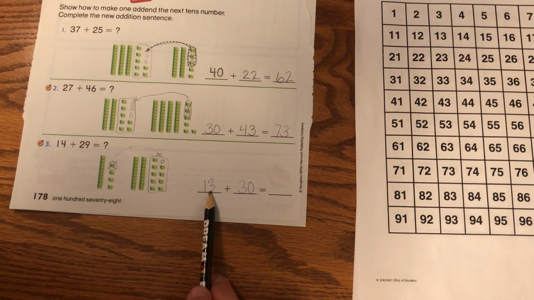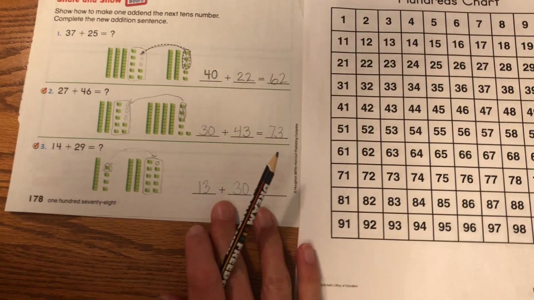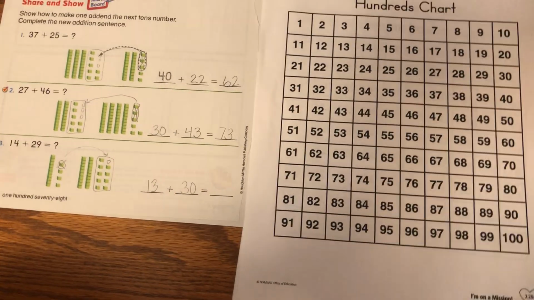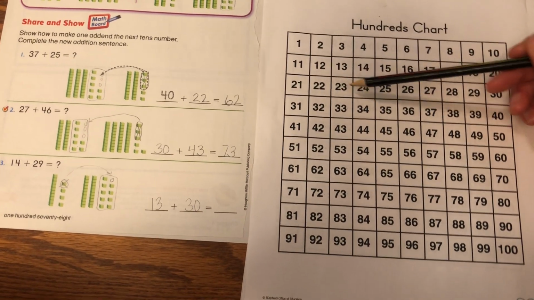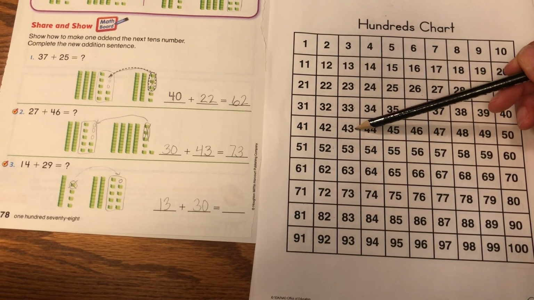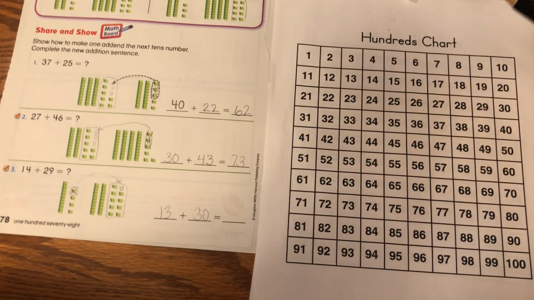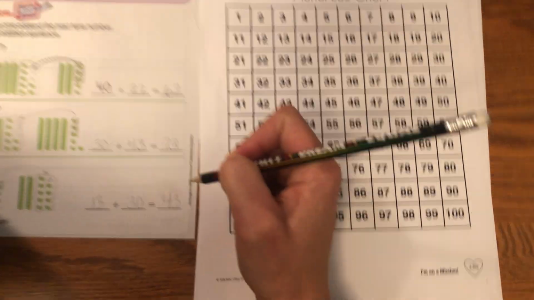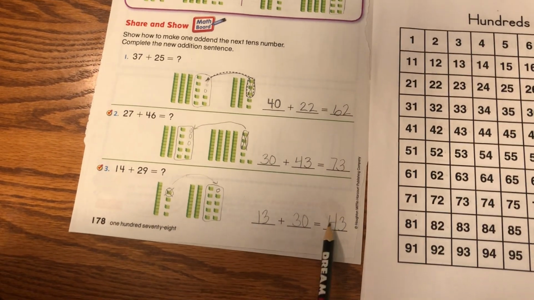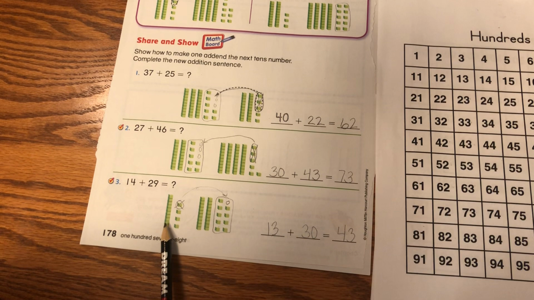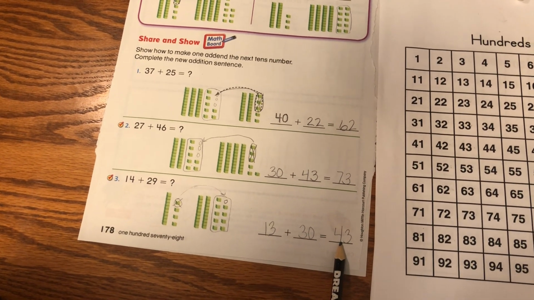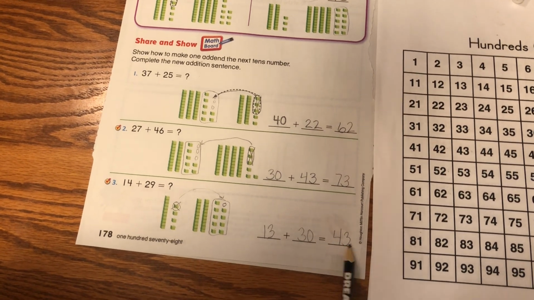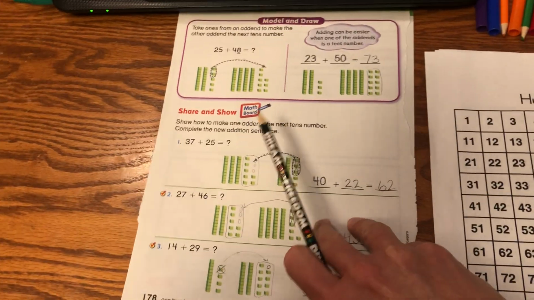So let's go ahead and find 13 on my hundreds chart and then count on 30 more. 13, here we go. Let's count to 30. 10, 20, 30. What's my answer? 43, that's right. Now let's just double check with my picture that I do indeed have 43. 1, 2, 3, 4. Yep, I have 4 tens and 3 ones. I got it. Ooh, you guys, this is so cool.